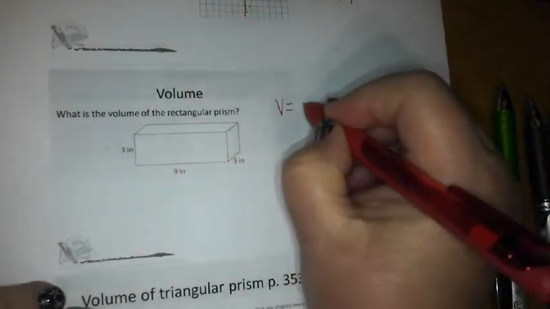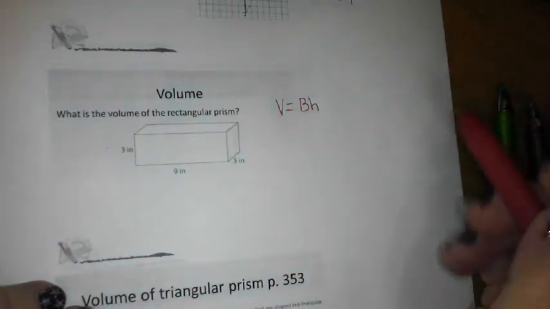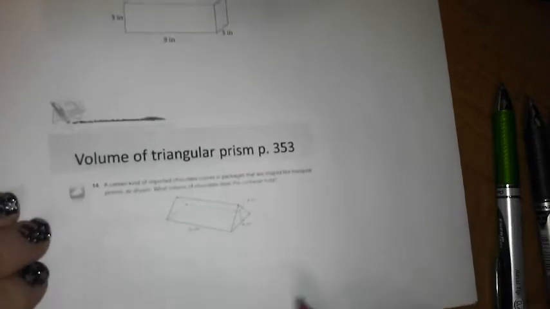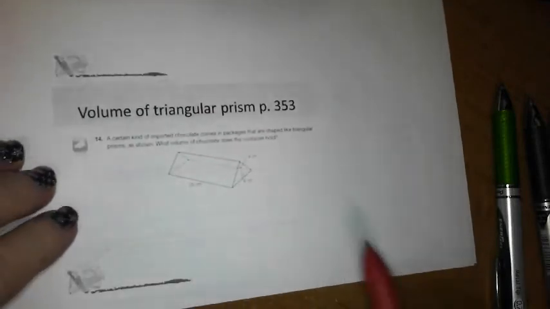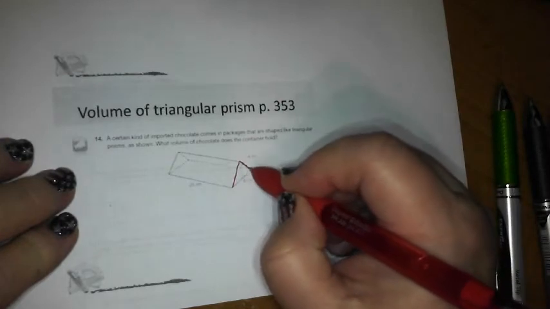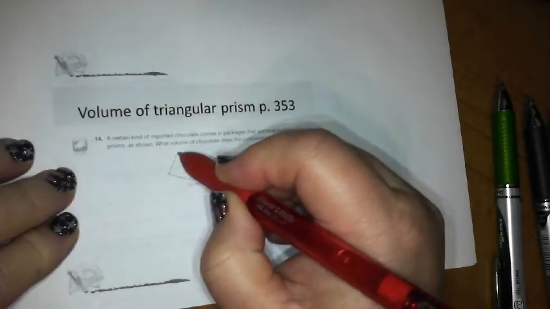Alrighty. Here's another rectangular prism. I think we've got a good handle on that one. Remember, it was capital B times H. I think we already did this one. Let's take a look at this triangular prism. This one's a little bit different. Notice there's a triangle here, and there's another triangle here.